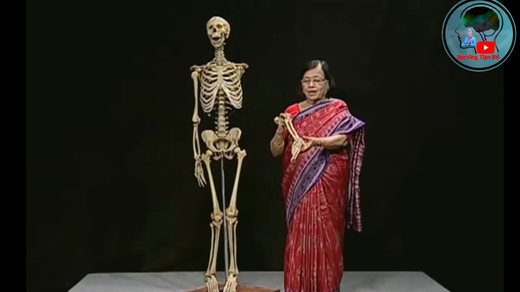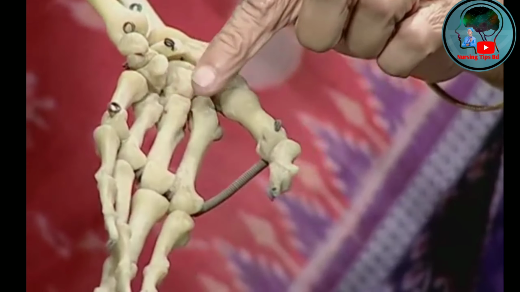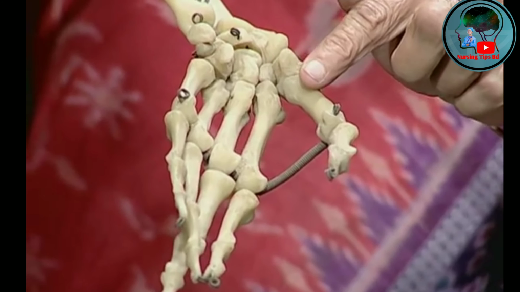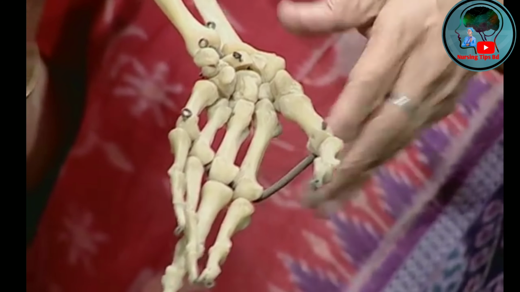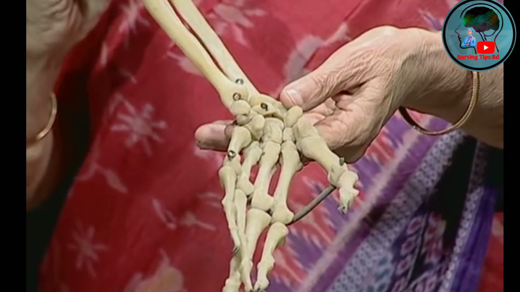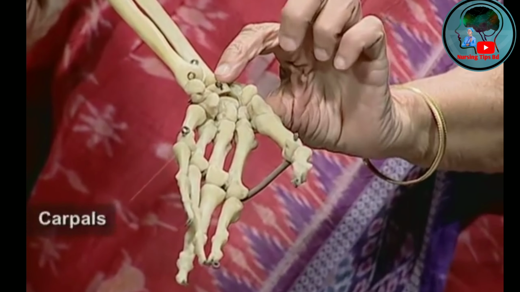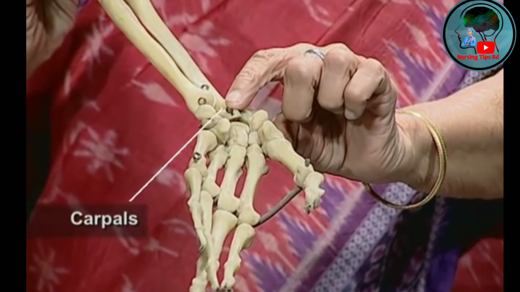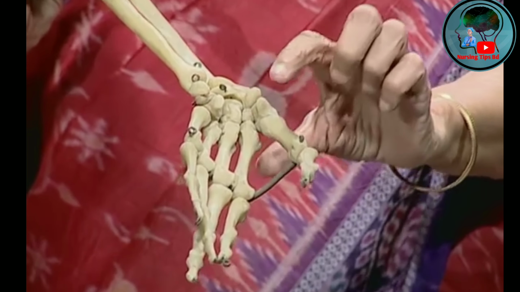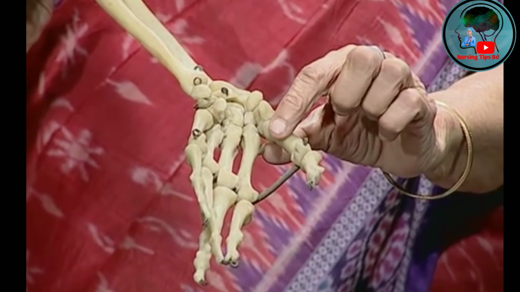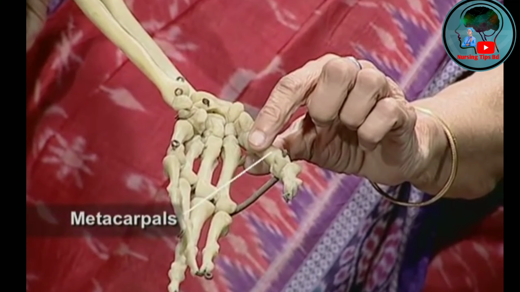After this will come 5 bones here, which make your palm. So, these are carpals. The wrist bones are also called carpals, and these 5 palm bones are called metacarpals.